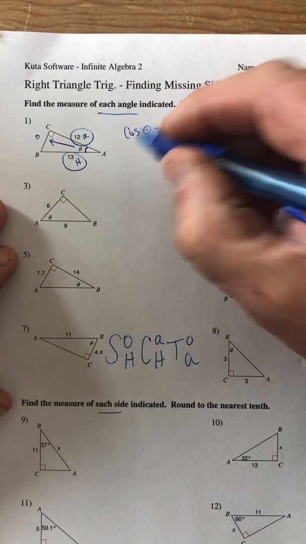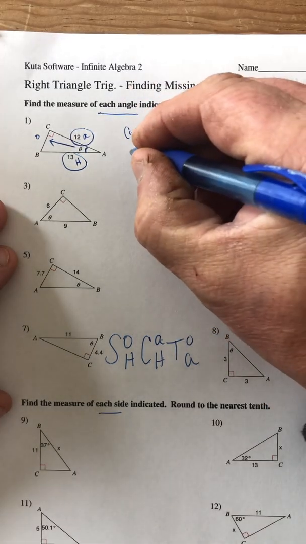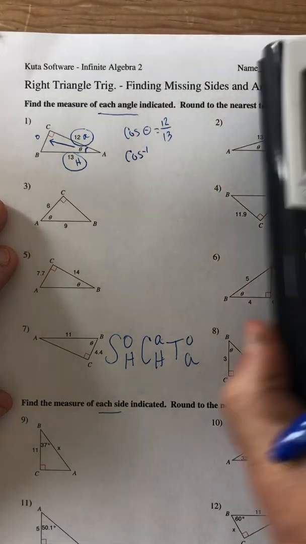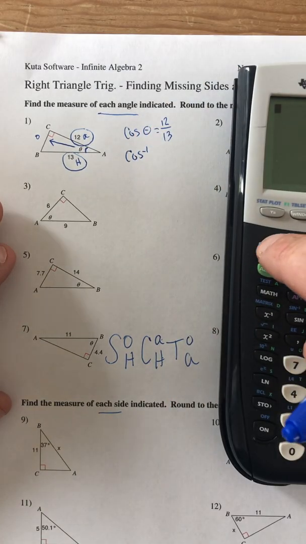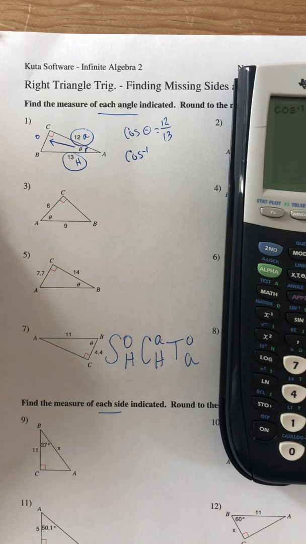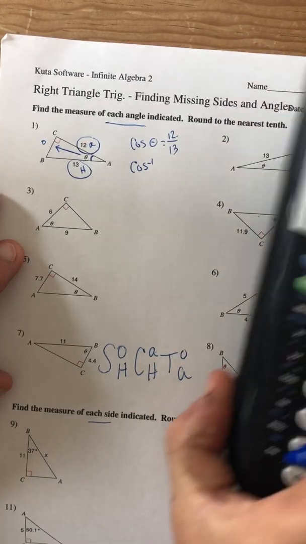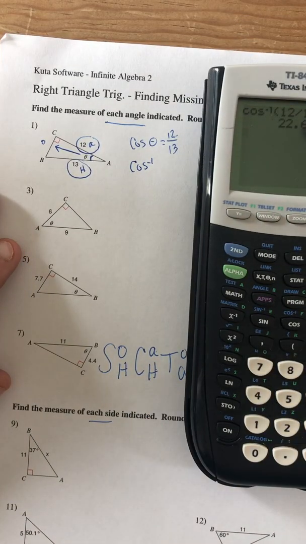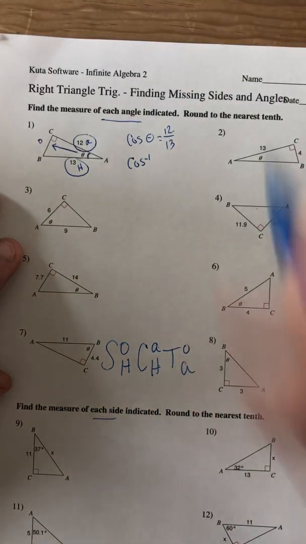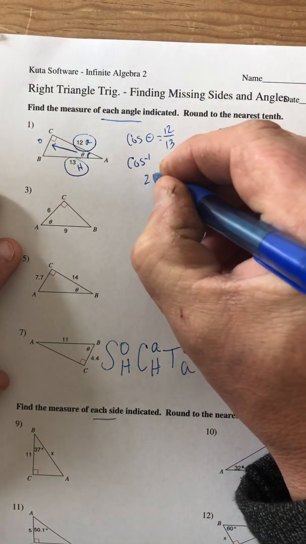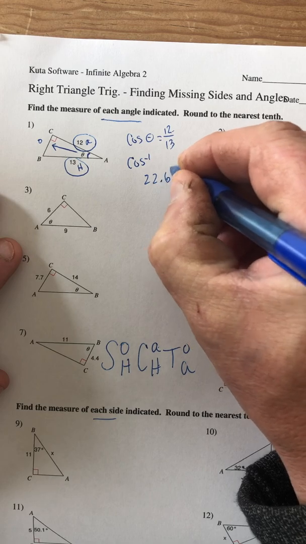So in our calculator, you're going to see this: it's going to be cosine of -1. If I plug into this calculator, second cosine, it comes up as cosine -1. And then I can plug in 12 divided by 13, close my parentheses, and I get an angle measure, and it says round to the nearest tenth. I get an angle measure of 22.6 degrees. So that angle right there is 22.6 degrees.